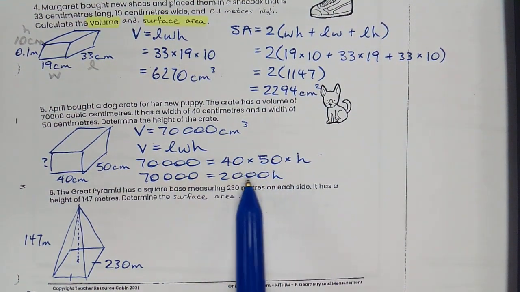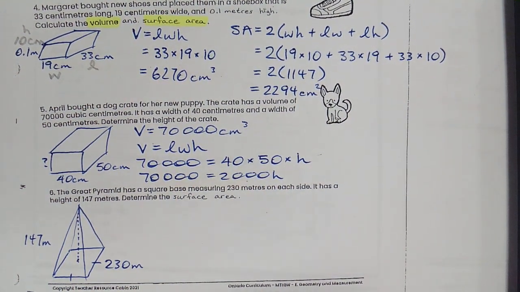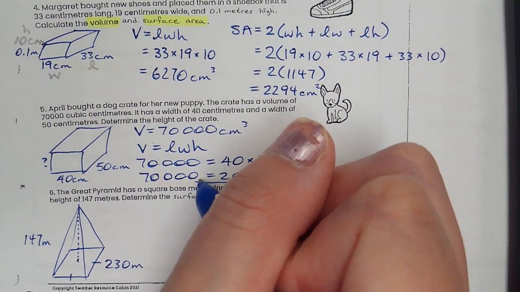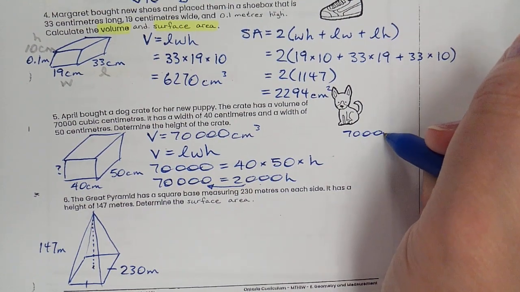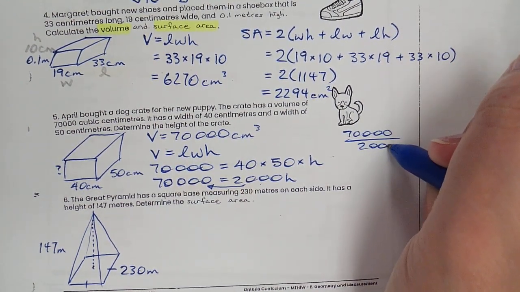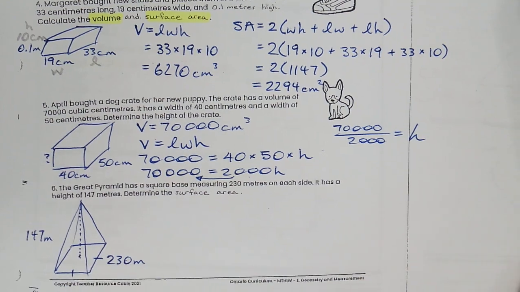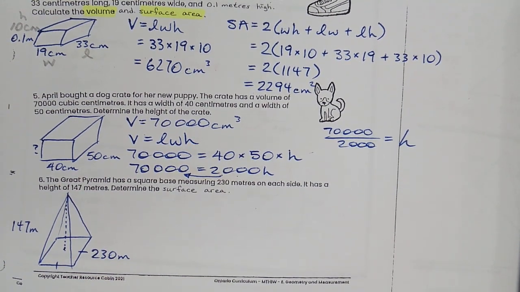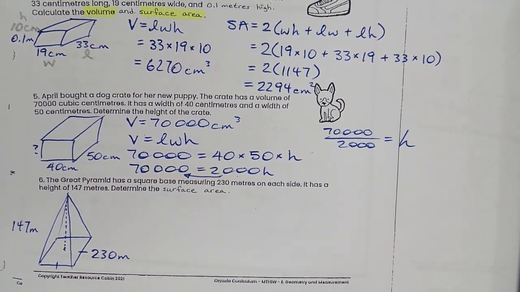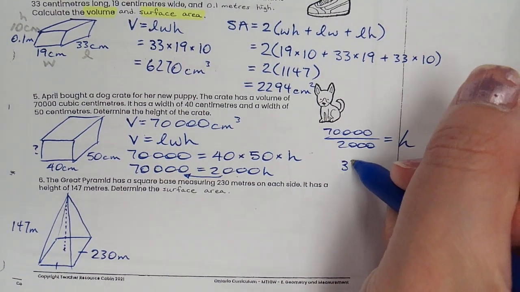So how do I solve for H now from this? That's it. Divide it. So 70,000 divided by 2,000 would isolate the H by itself. 70,000 divided by 2,000, you get 35.